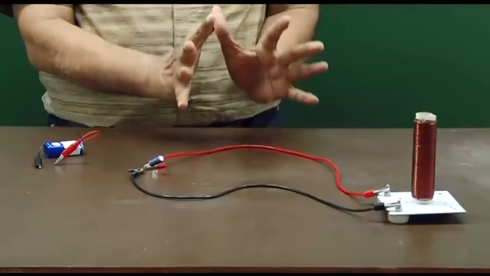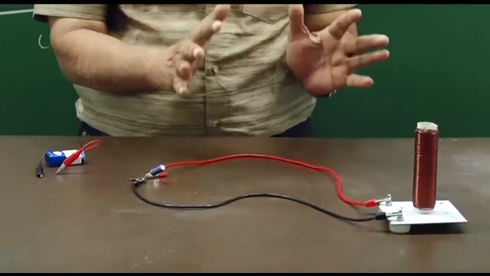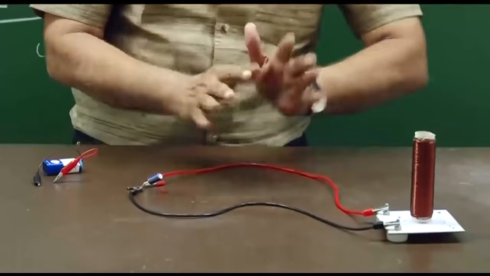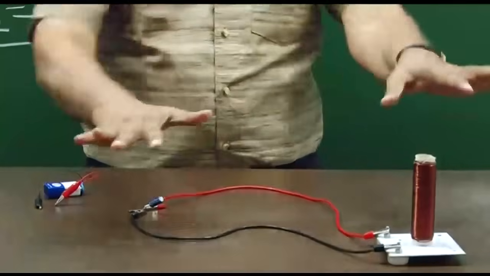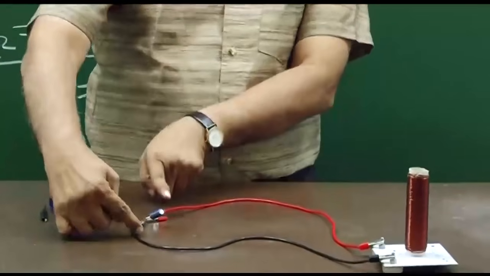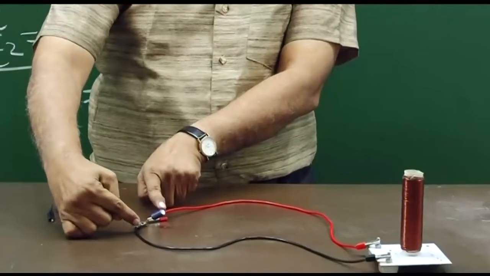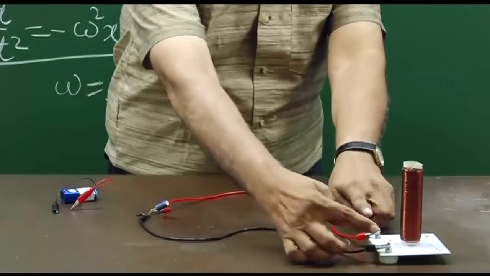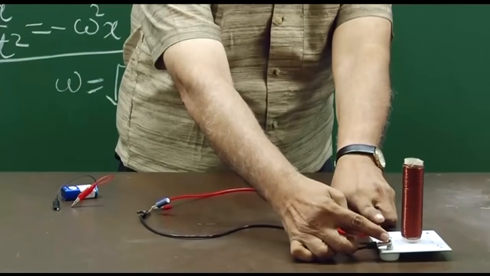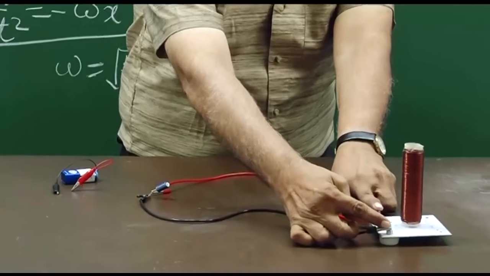So let me try to write an equation within the idealization that the resistance is negligible. In that case, this potential difference Q by C here should be equal to the induced EMF generated here.